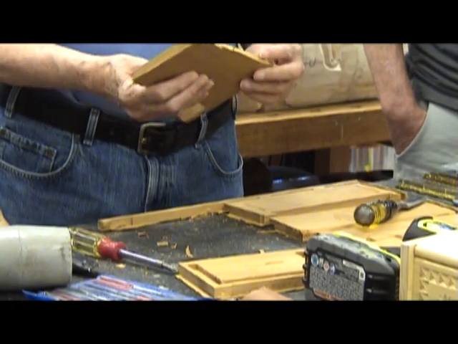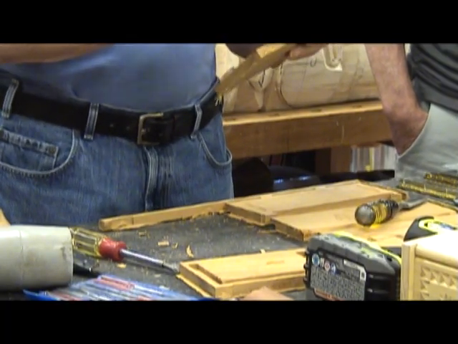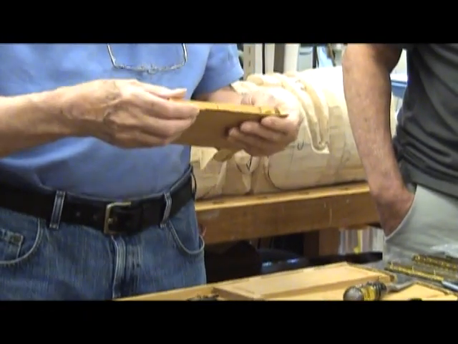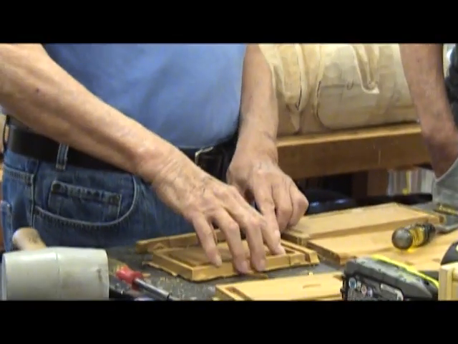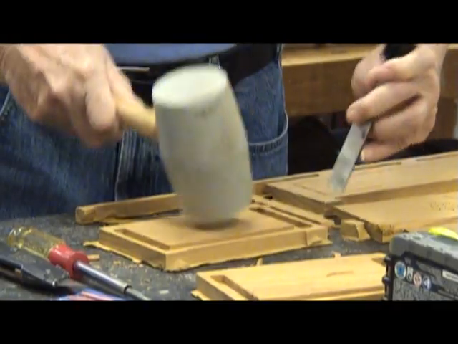You have to be somewhat careful. You want to make sure you're not breaking a tab close to the wood itself, or you could cause it to splinter. And then we'd be in a position to fix another portion. To recarve it.